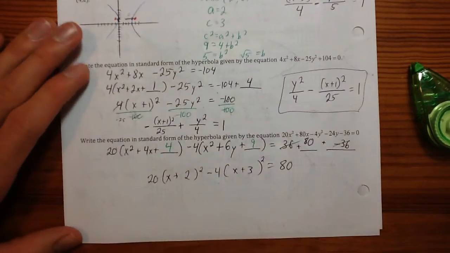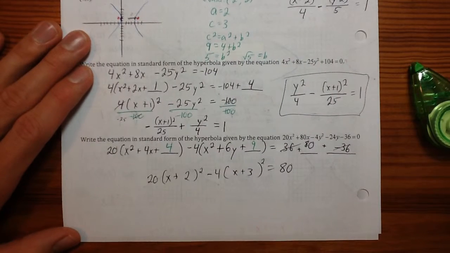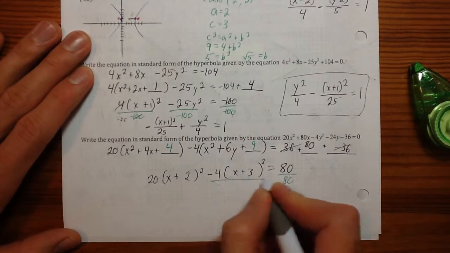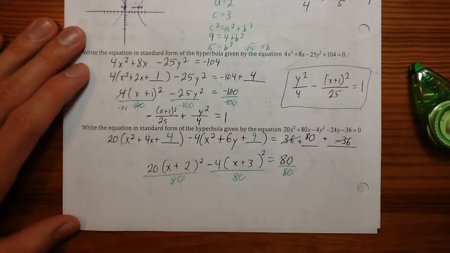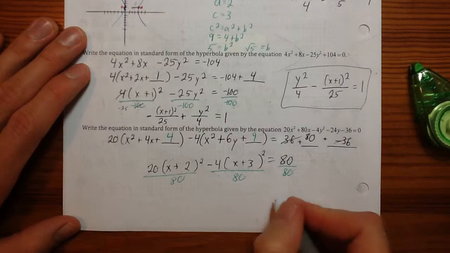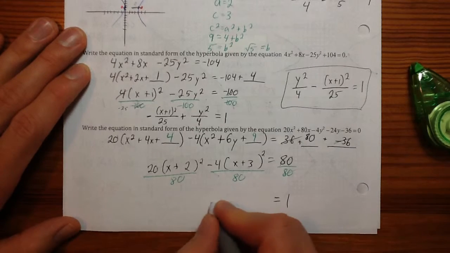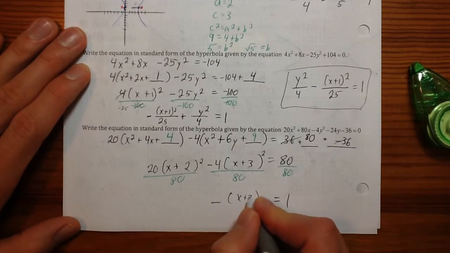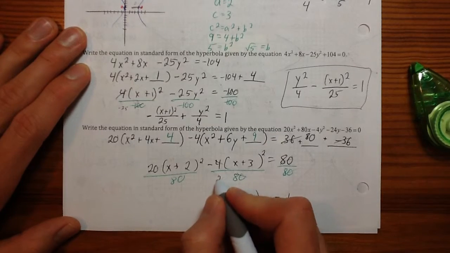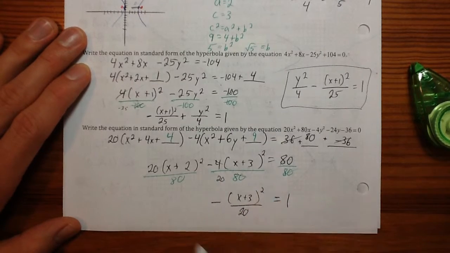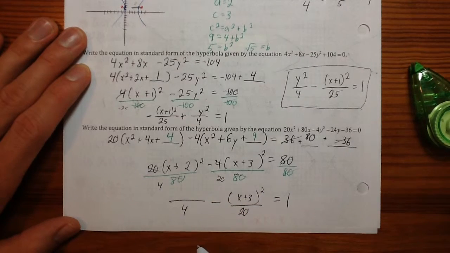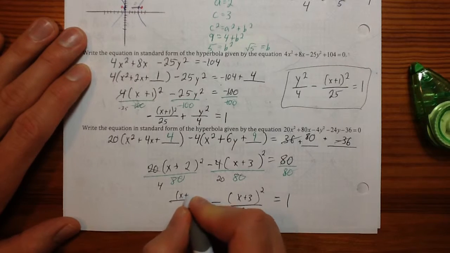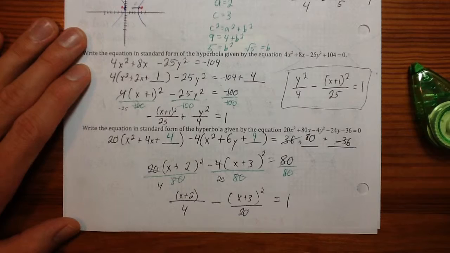2x, 20. Okay. This needs to equal 1. We are almost finished. We'll divide by 80, divide that by 80, divide that by 80. That divides out and becomes a 1. We're going to have a negative with a x plus 3 over 4 goes into 80 20 times. Is squared. 20 goes into 80 4 times. Looks like I messed up slightly. I will fix it. I hope you see what I did. That makes mistake number 3.